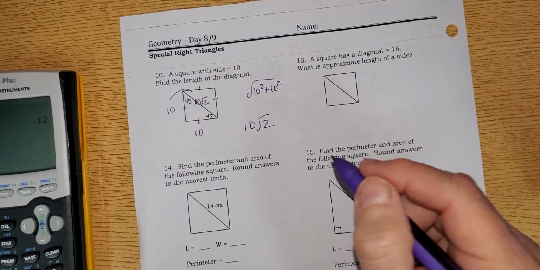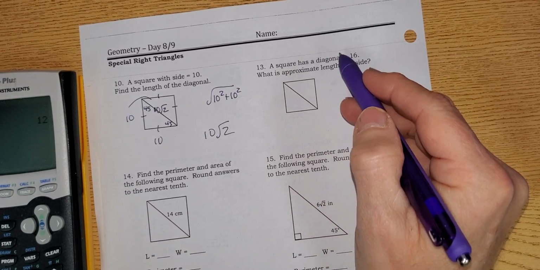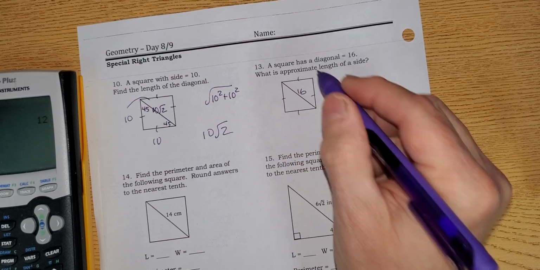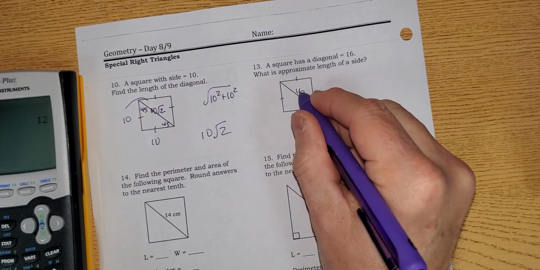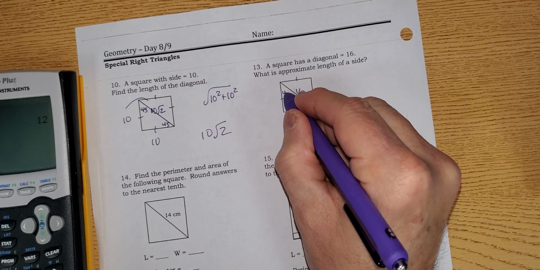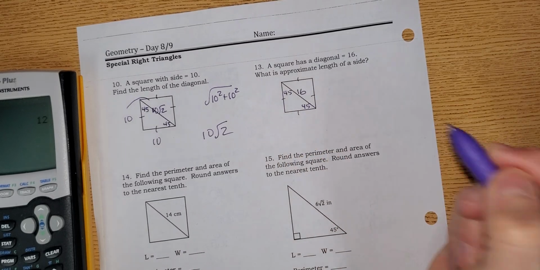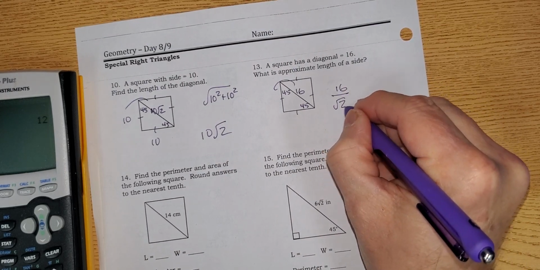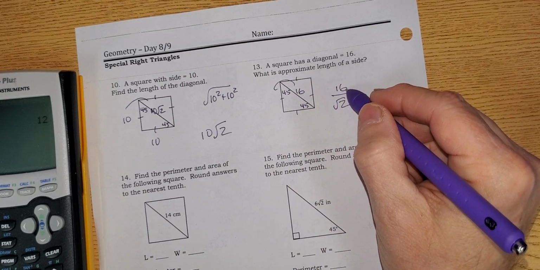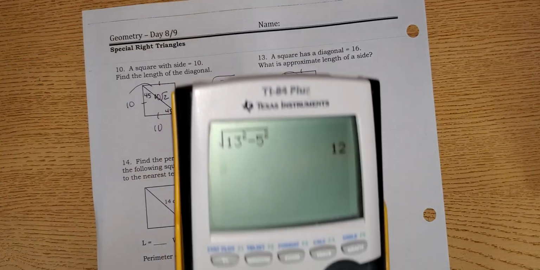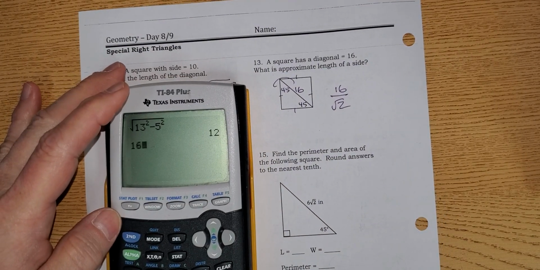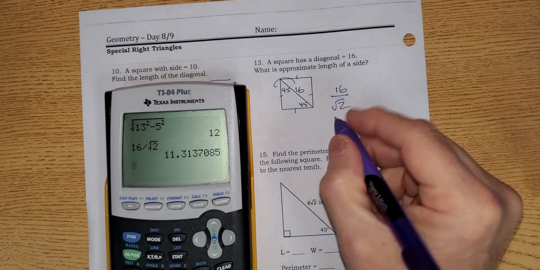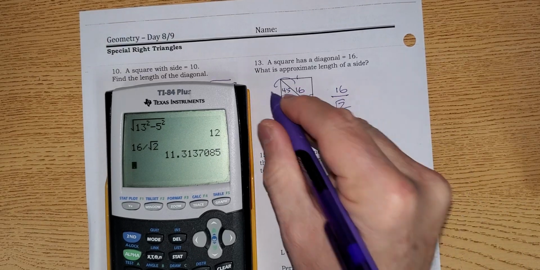Okay? All right. Here's another square. The diagonal is 16. How do you find a side? Well, all the sides are the same, so you can go backwards, getting smaller. Since this is a square, you know that this triangle is a 45, 45, 90, so you can divide by radical 2. 16 divided by radical 2 is a decimal. 16 divided by second radical 2, bam, and I get 11.3. So both of those sides would be 11.3.